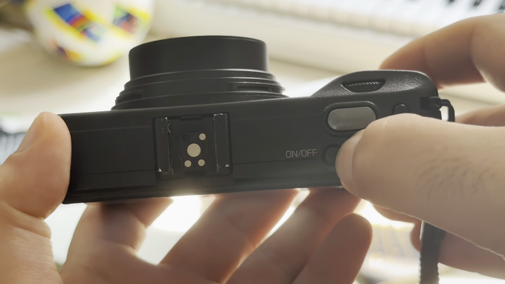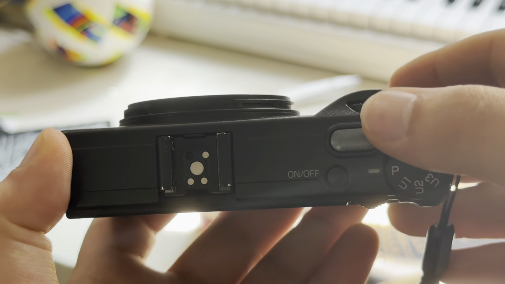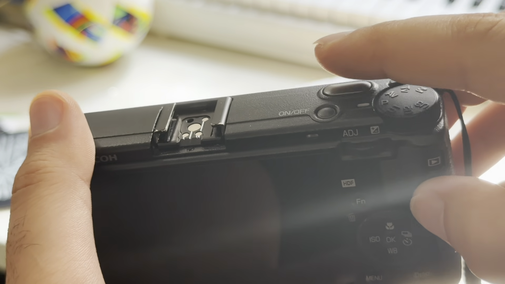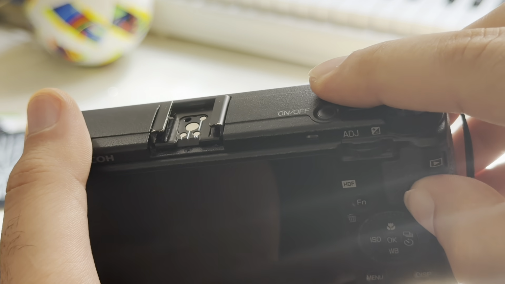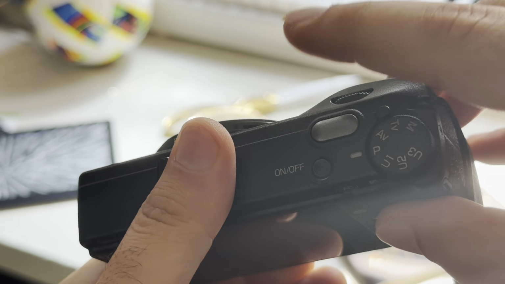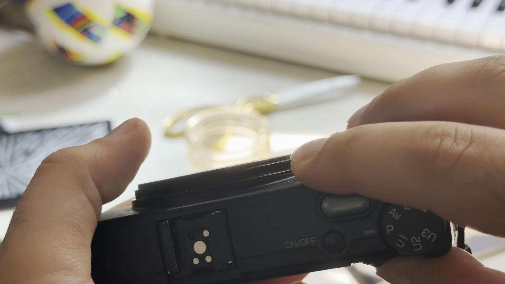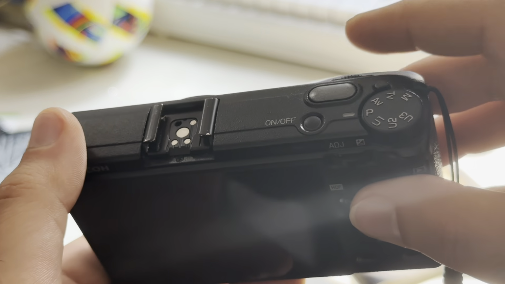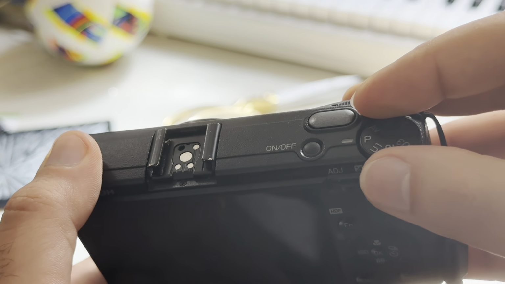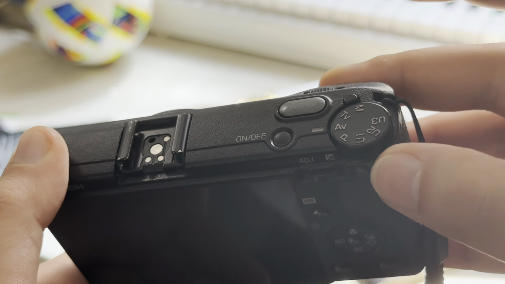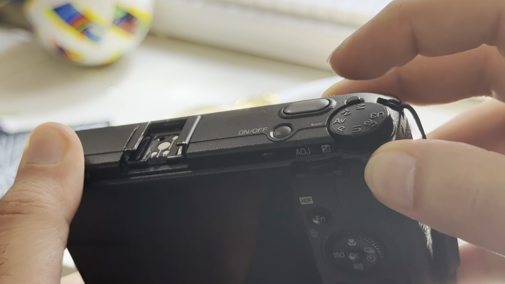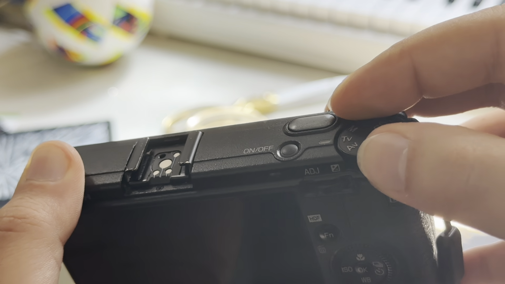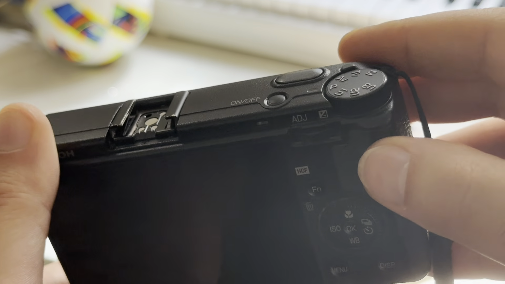All right, here's your power button. Turn on and off. Shutter button, 2 stages. Half press to focus, full press to capture. Front dial typically controls your aperture. We'll get into that in just a moment. Mode dial chooses your mode. You have to press this lock down to unlock it and then turn.